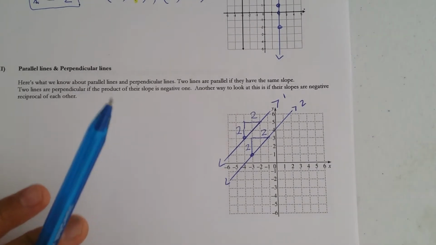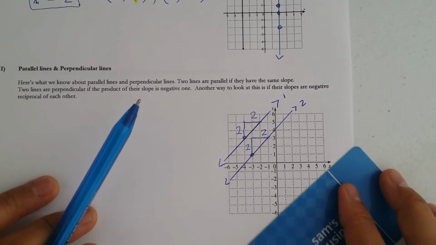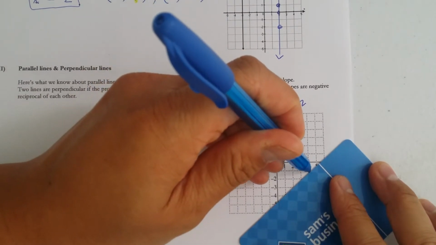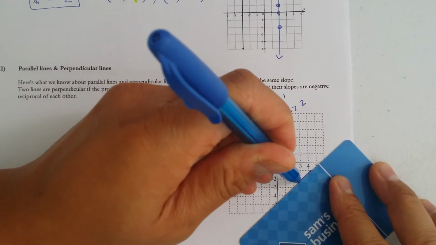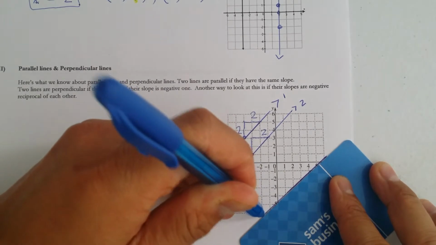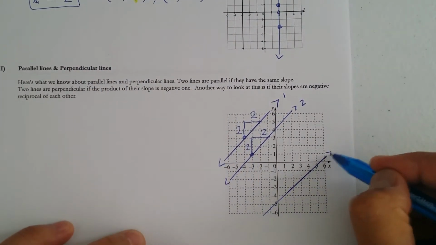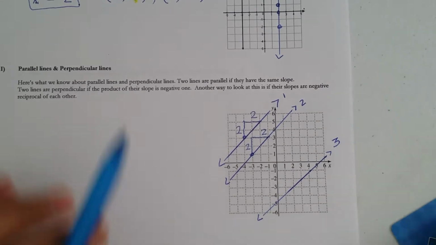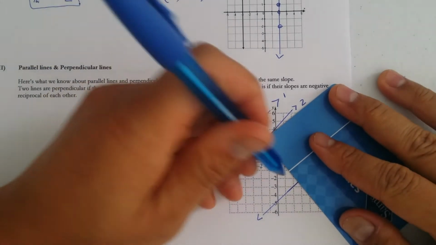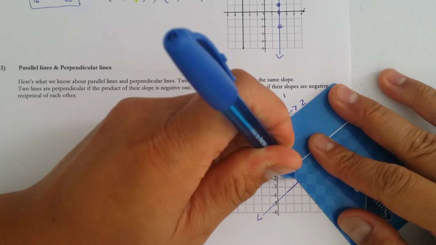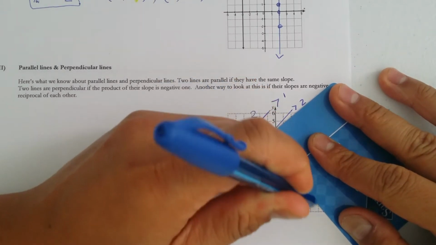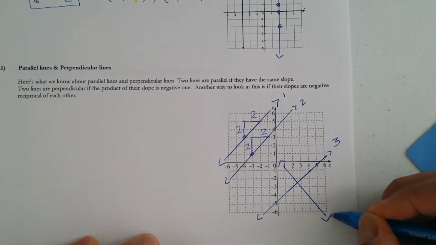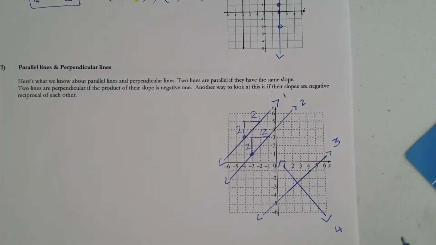Okay. Perpendicular lines. Let's take a look at two lines that are perpendicular. So let's consider this line here. Let's call this line number 3 and then line number 4. So these two lines are perpendicular.